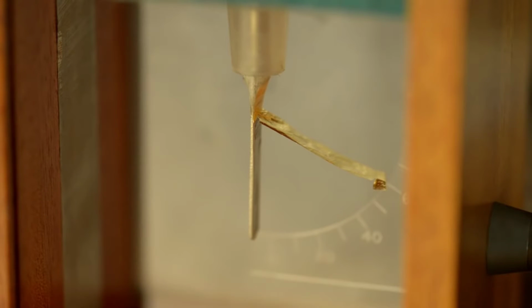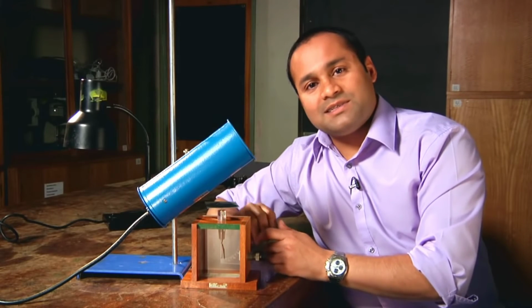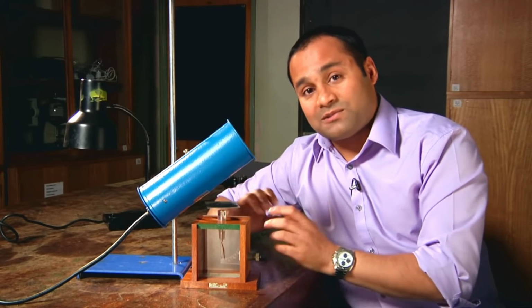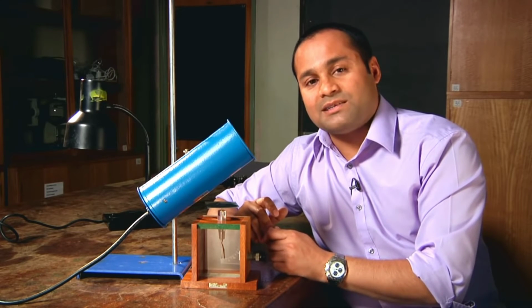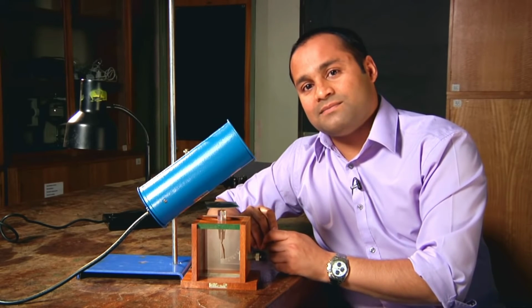Now this is a relatively simple demonstration to do, but it took the genius of Albert Einstein to explain what was going on, and it was for that work that he was awarded the 1921 Nobel Prize, not his work on relativity.